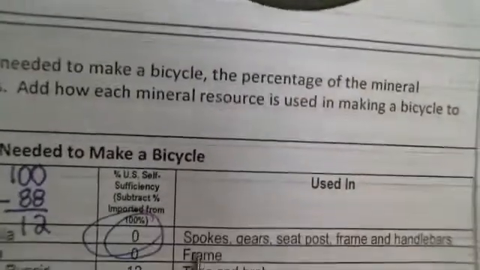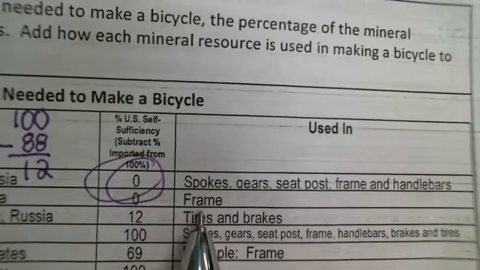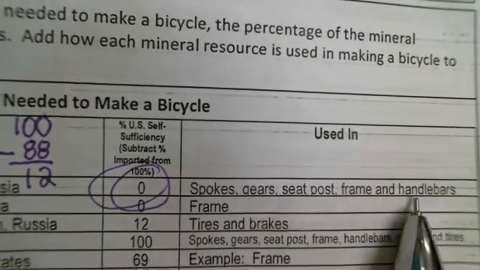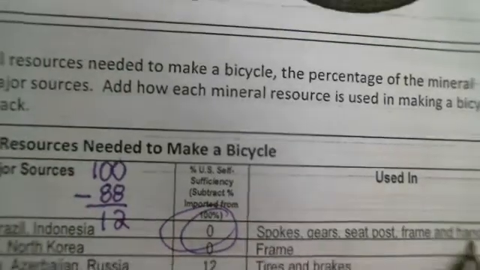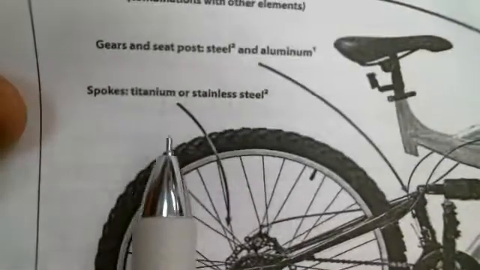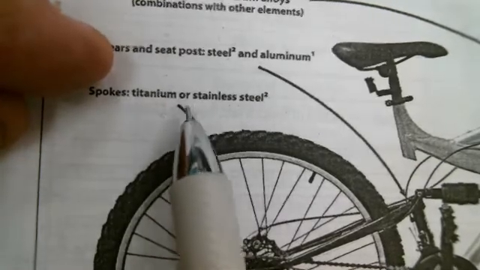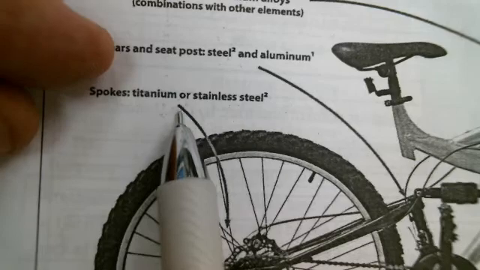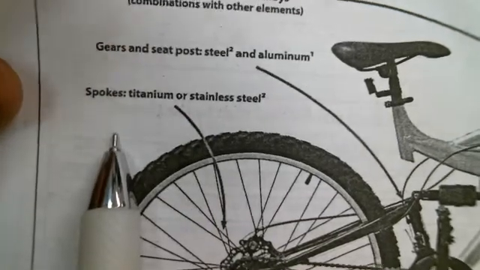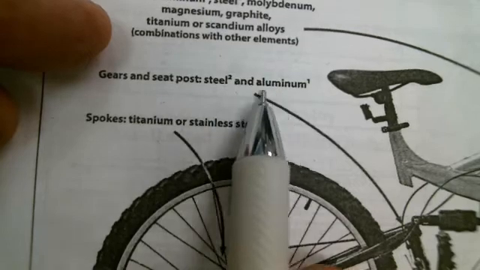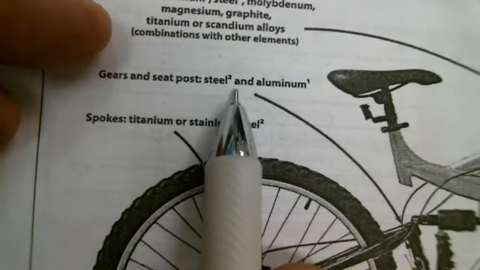It says here that we have graphite makes the frame, spokes, gears, seat posts, frame, and handlebars. Okay, well, the spokes, it says here the spokes could be made out of titanium. So we don't have to have bauxite or aluminum for that. The next thing are the gears. Gears could be made with steel, not just aluminum, so we don't have to have that.